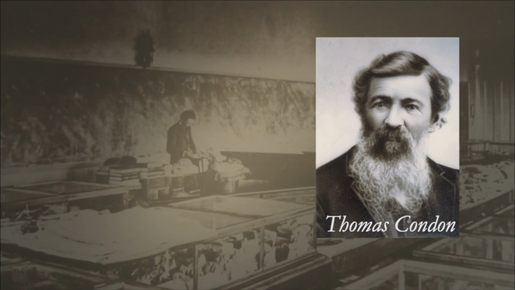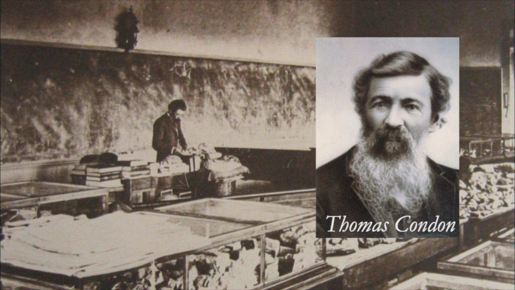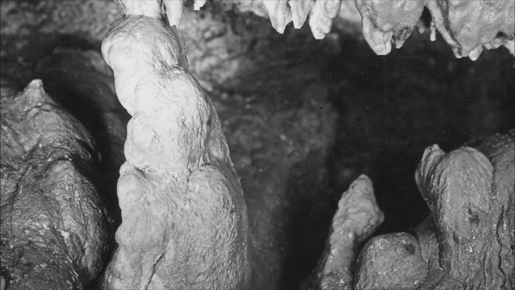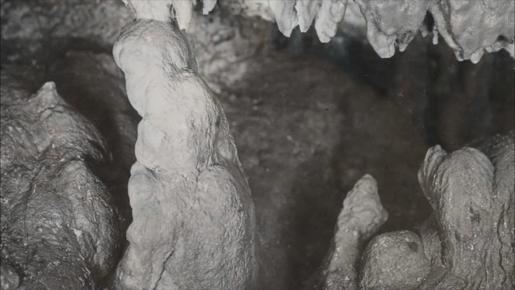Thomas Condon was the first resident geology professor at the University of Oregon. His public lectures about the geology of the region attracted large crowds into packed halls in the 1890s. The caves were one of his favorite subjects and a popular destination for college students on his class field trips. You can see many of their signatures on this formation known as Niagara Falls.